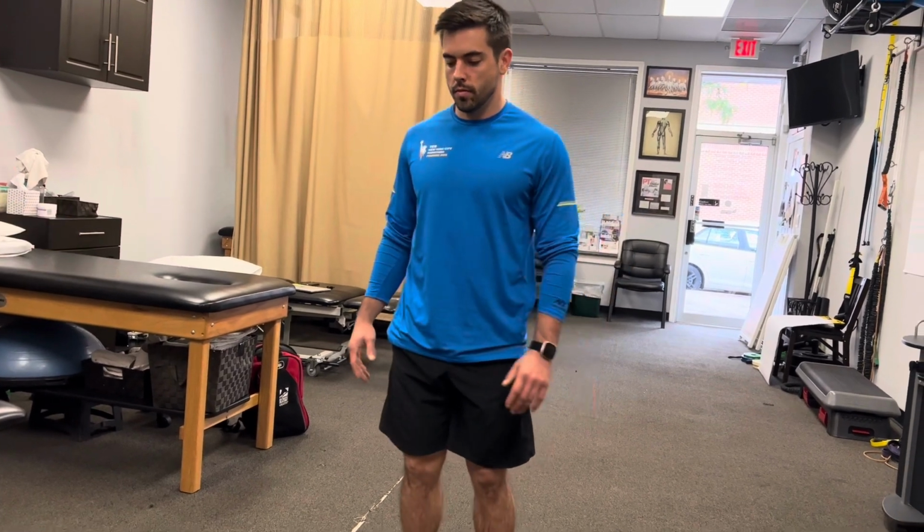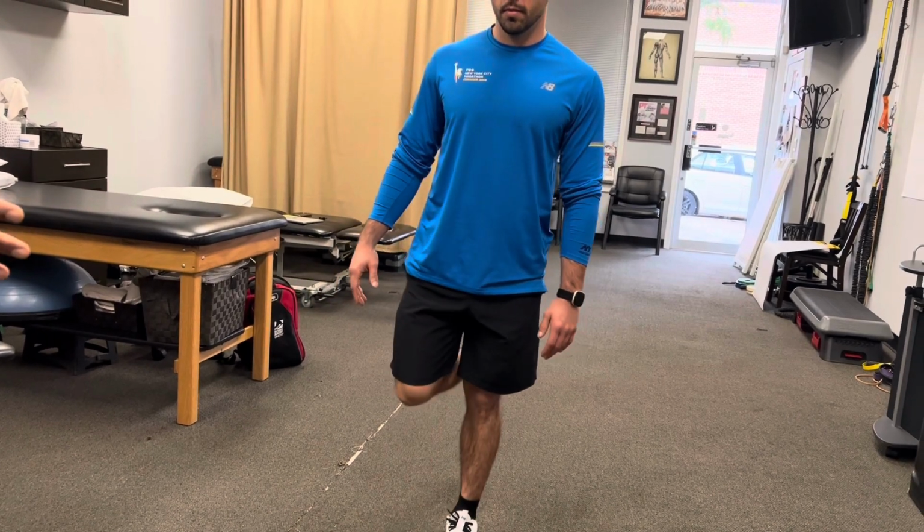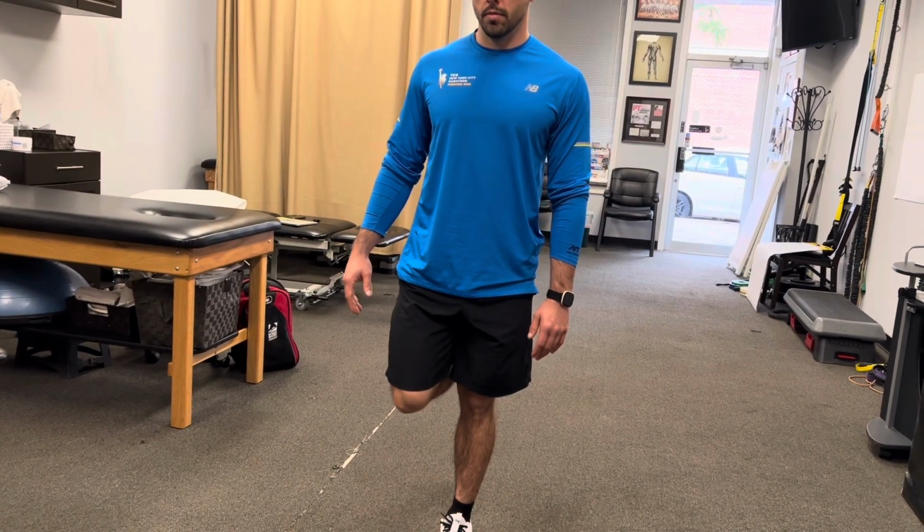Very good, stand straight. And immediately if somebody is doing pretty well, I'll go and challenge my testing now. So go ahead and stand on one leg for me. And stand on the other leg. Very good. I'm assessing the balance now.